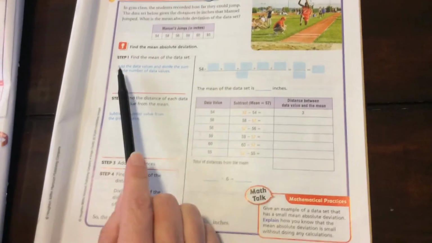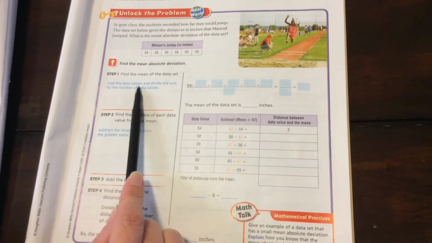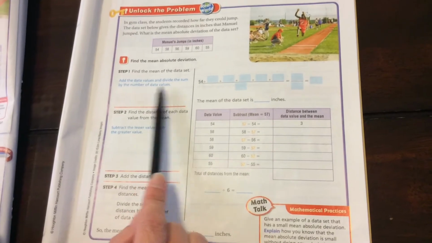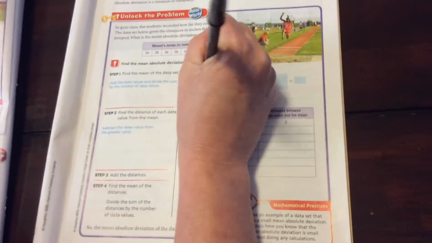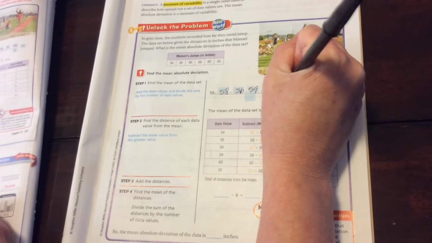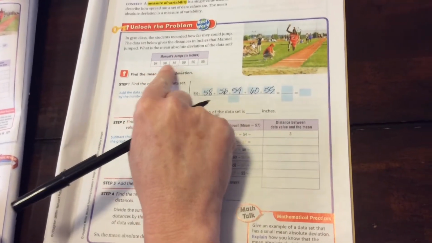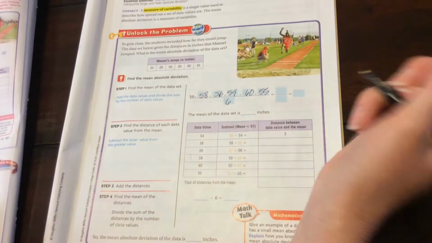Step 1, find the mean of the data set. So to do that, you add the data values and divide the sum by the number of data values. So they have 54 plus 58 plus 56 plus 59 plus 60 plus 55, and then I'm going to divide it by 1, 2, 3, 4, 5, 6. And so I'm going to put this up here so I can actually line it up.